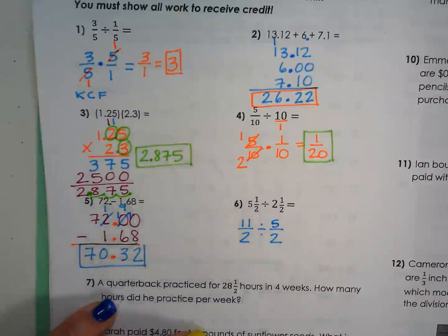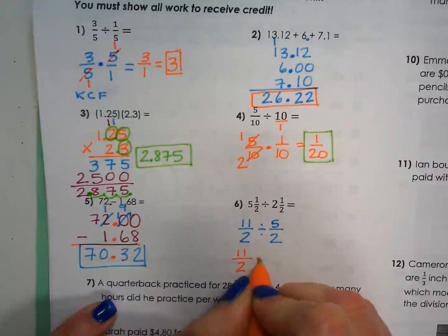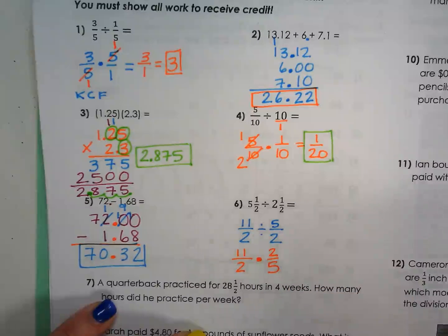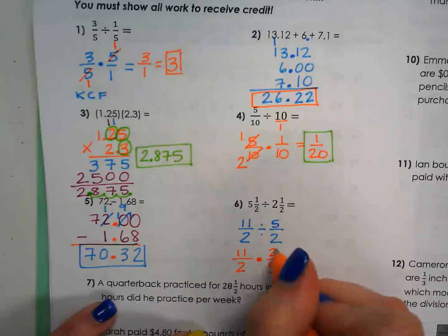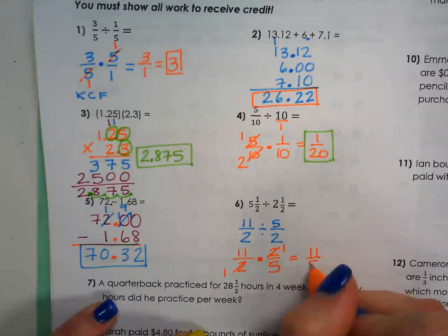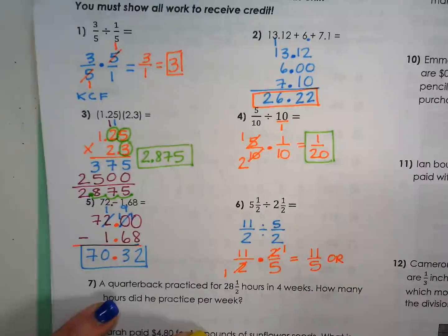Now I'm going to change, and I'm going to flip over to the reciprocal. Do you see any common factors top to bottom? The 2's, when you divide out, you get 1 and 1. I don't see any other ones. 11/5 is my final answer, and that is a perfectly acceptable answer for me.